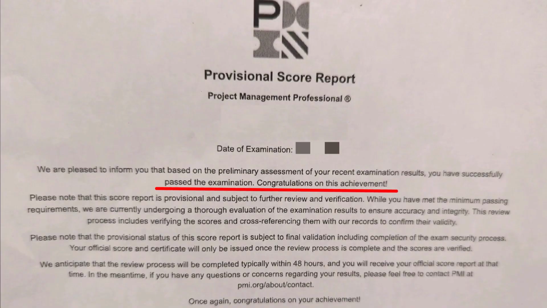The final exam report takes a few days to process, depending on whether you took the exam online or at a test center. If you opted for the online proctored exam, PMI takes approximately 5 business days to verify security data such as web camera recordings and mouse movements before releasing your final score report.